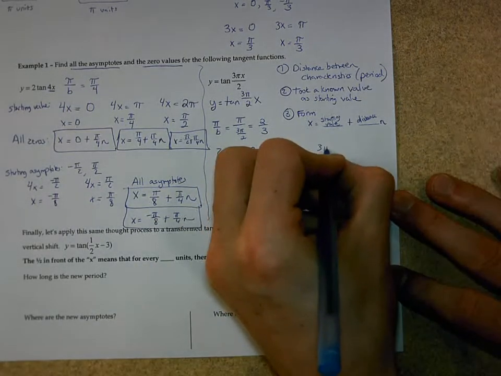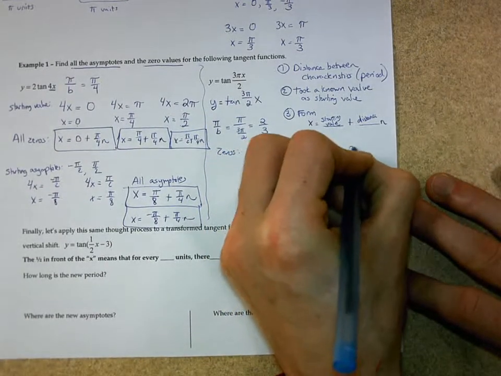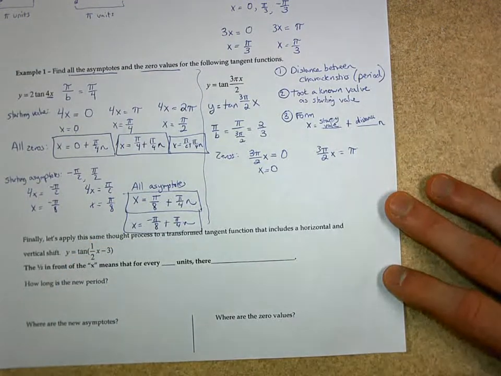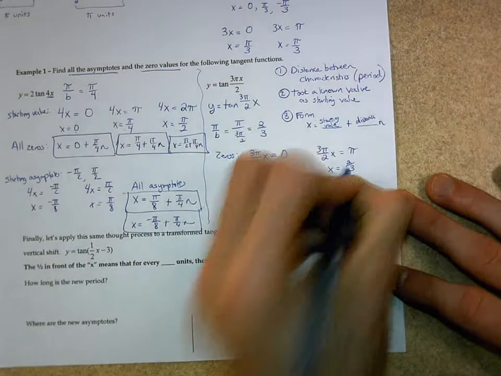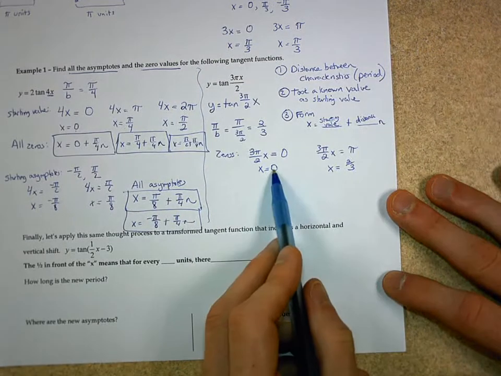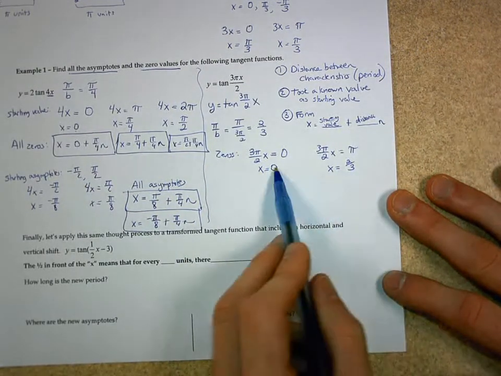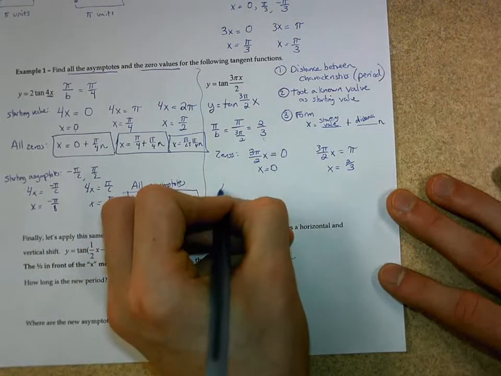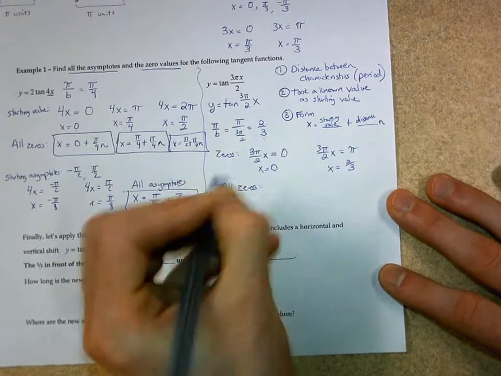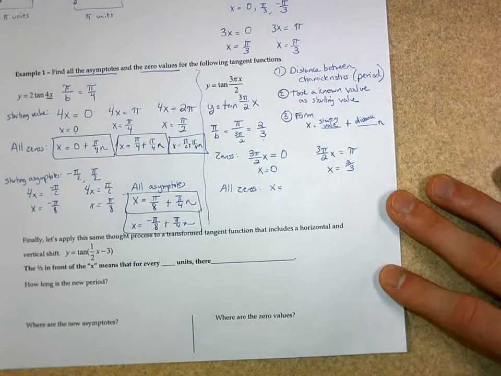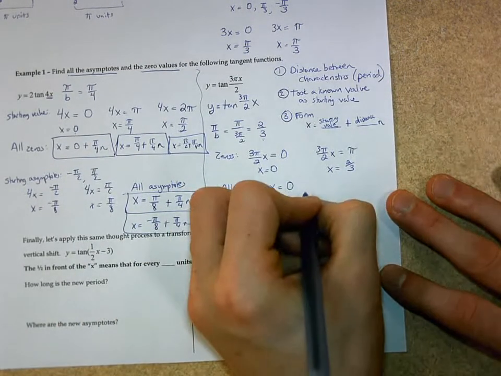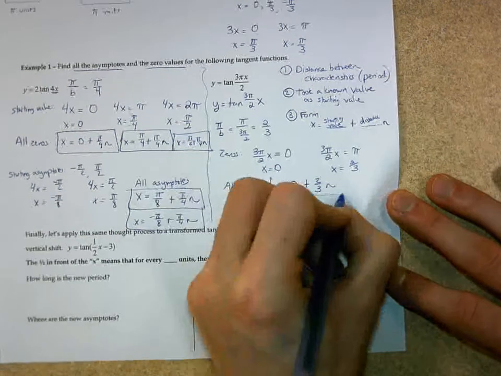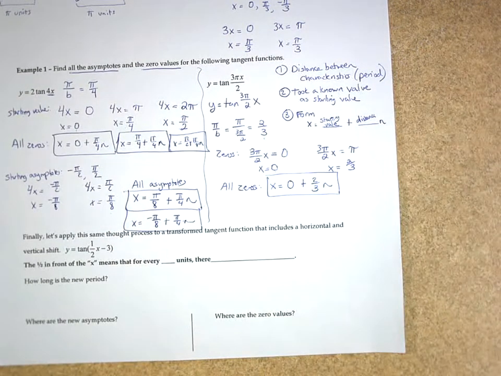I could set it equal to 3 pi over 2 x is equal to pi, because that's a known 0 for my original tangent function. And if I solve for x, I'll get 2/3, which lines up from 0 to 2/3. That's 2/3 units away. And my period is 2/3. So everything lines up there. So all zeros, x equals a starting value, which is 0, plus my distance apart, or my period, 2/3 n.